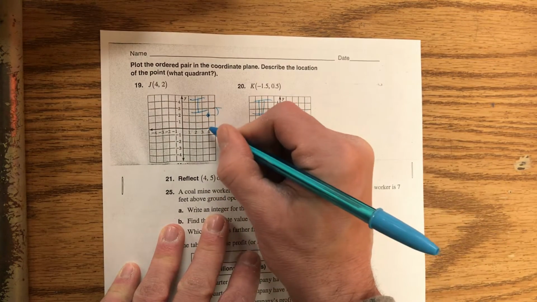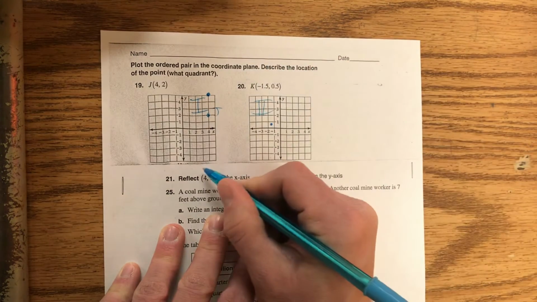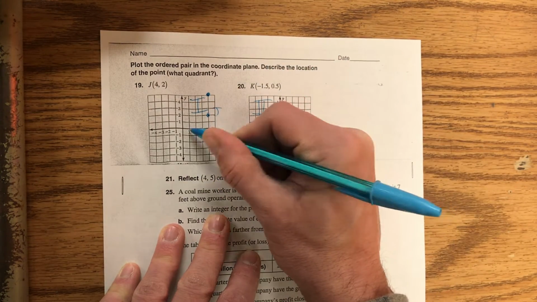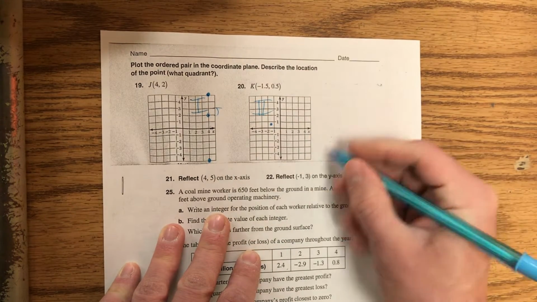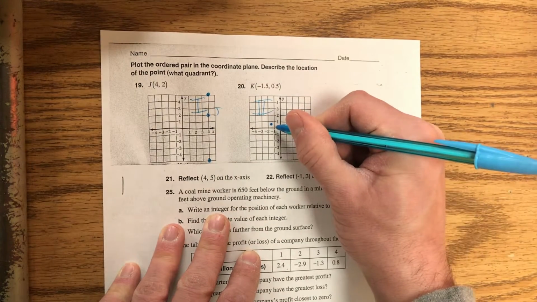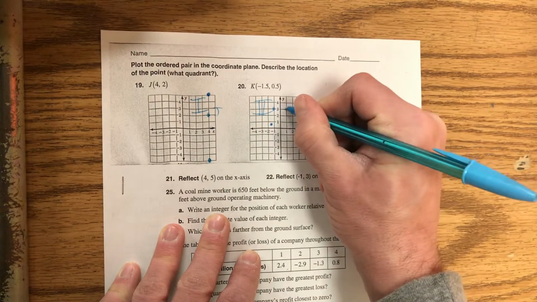Reflect 4, 5 on the axis, so, like where? So 4, 5 would be up here. I'll just do a couple things here. Reflect on the x-axis, so that's here. That's the x-axis. That's your mirror, so we should be down here. Reflect -1, 3, so -1 up 3 on the y-axis, so that'll bump over to here.